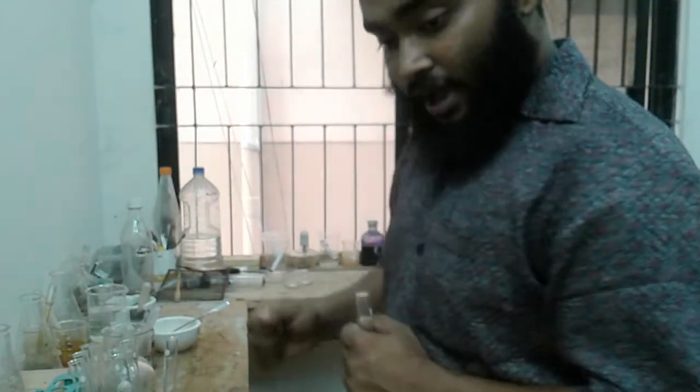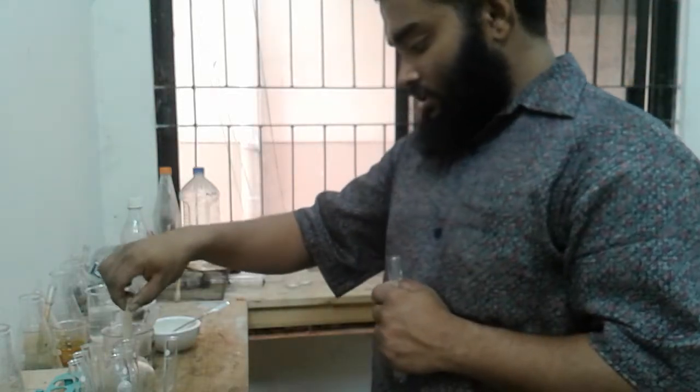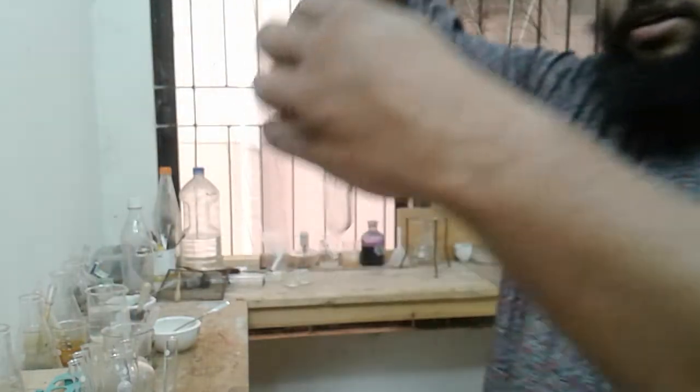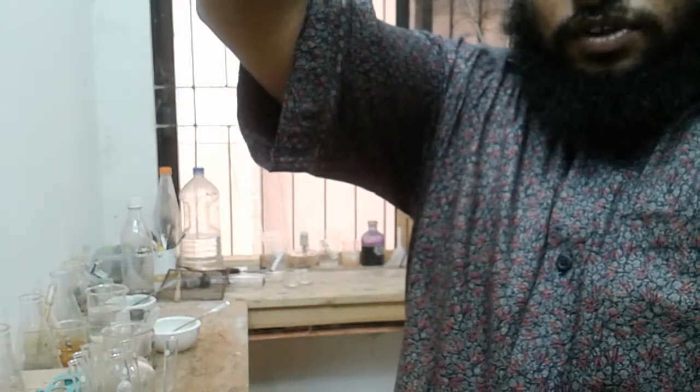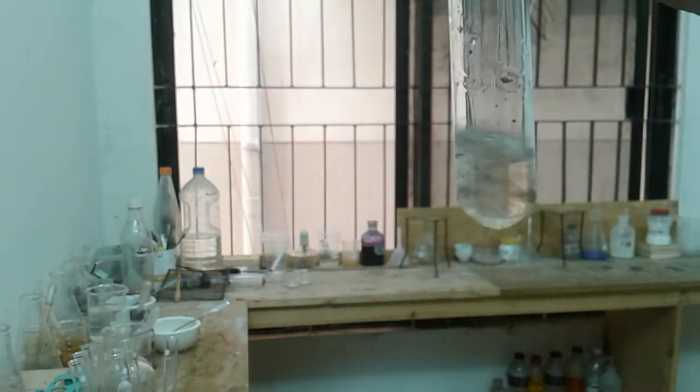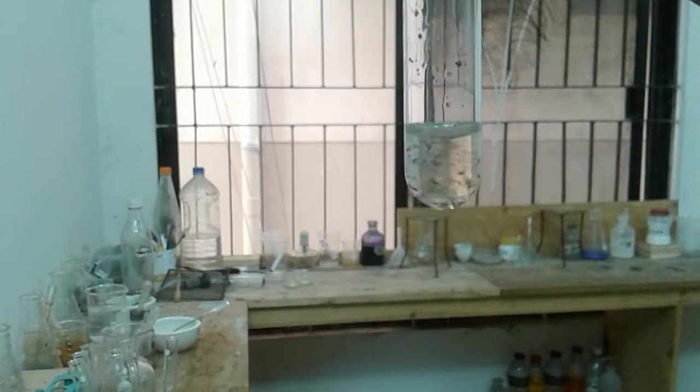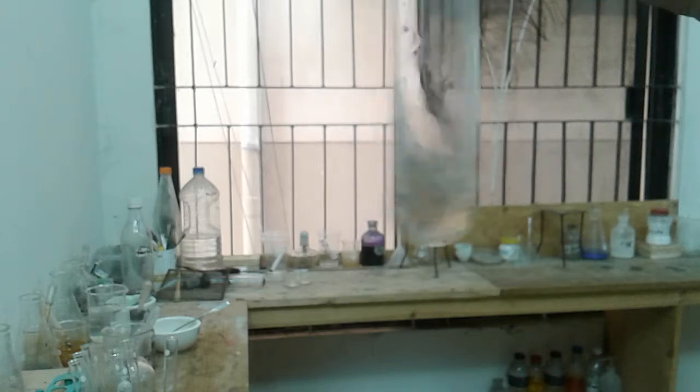So here I am taking a test tube. I'm taking Fa3A. It's a clear solution, and I'm adding just 2 drops of Fa3D. Look, we have obtained a, it's not red brown, isn't it? It's a completely brown precipitate.